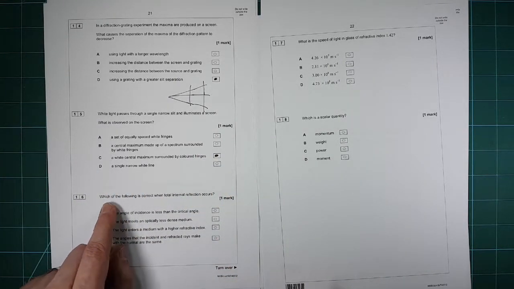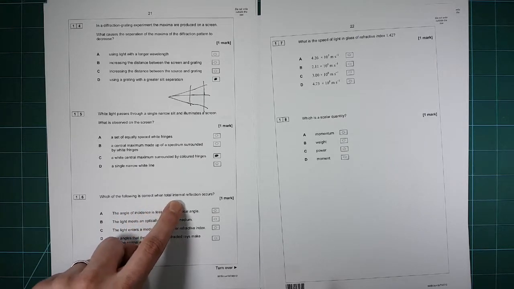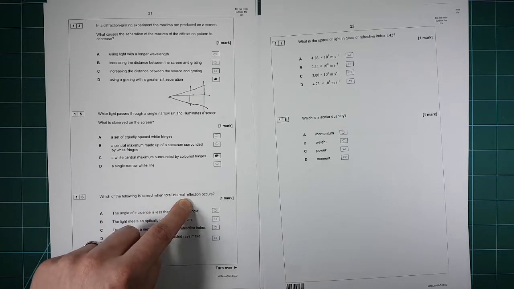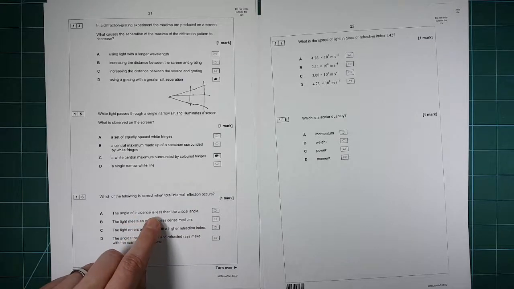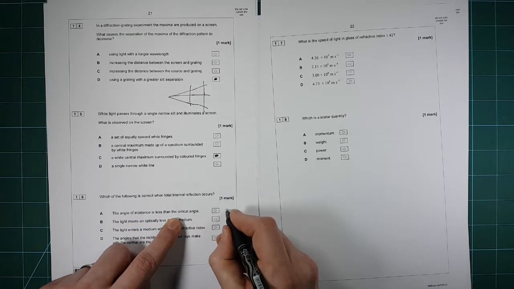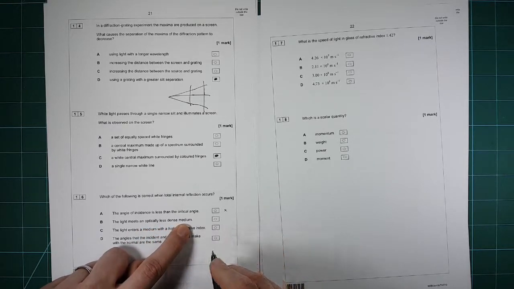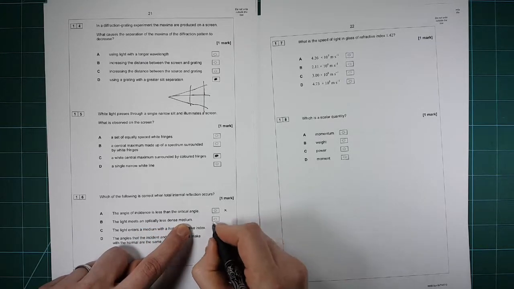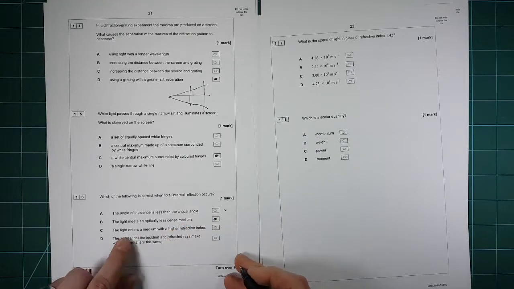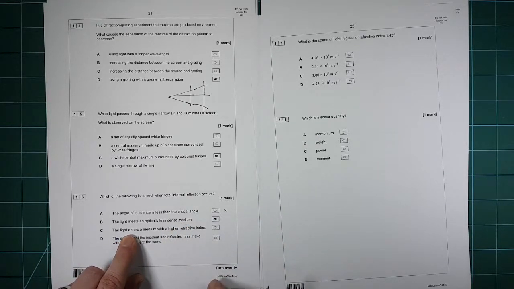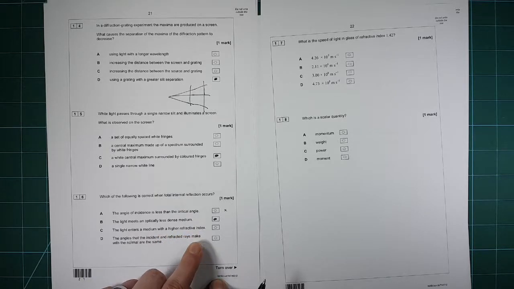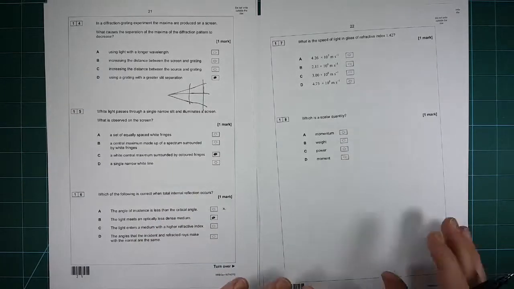Which of the following is correct when total internal reflection occurs? The angle of incidence is less than, no, it's more than the critical angle, so it's not that one. Light meets an optically less dense medium. Yes, that's correct. You start in glass, end up in air, for instance. So that would be the one. Light enters a medium with a higher refractive index. No, it's the opposite way around. And you don't have any refracted rays because it's total internal reflection.